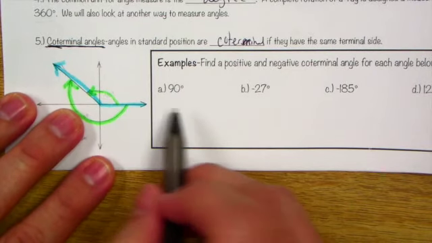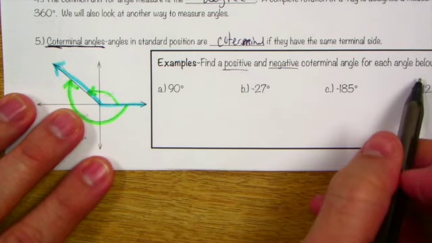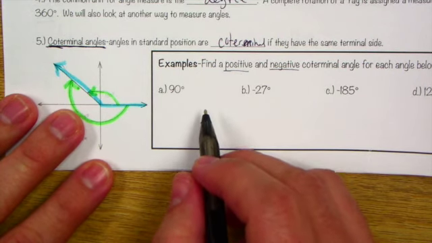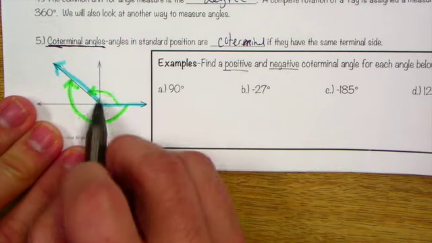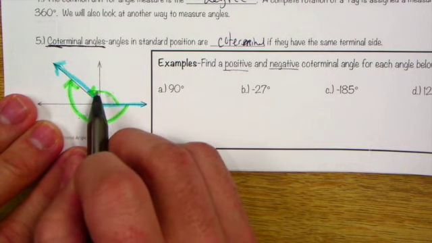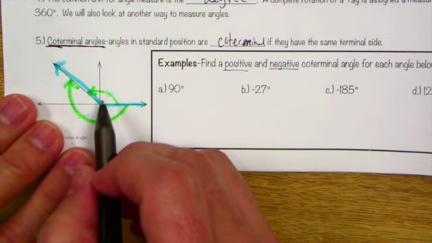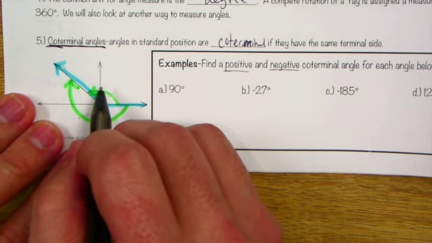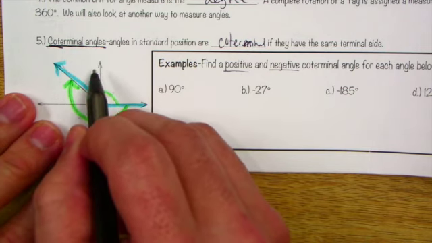So what you're going to be asked on tests and quizzes is to find a positive and negative coterminal angle for the same angle. If I have 90 degrees and I want a positive and negative coterminal angle, here's how that works. Imagine 90 degrees. It's a corner of a square. If I want to find another angle in the same position, think about a clock. If the clock were at 12, there are other times when the clock is at 12, right? What ends up happening when it gets to 12 again? Well, the hand goes around again, and it's at 12 again.